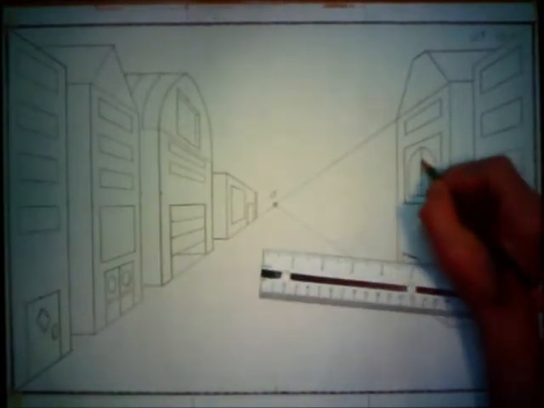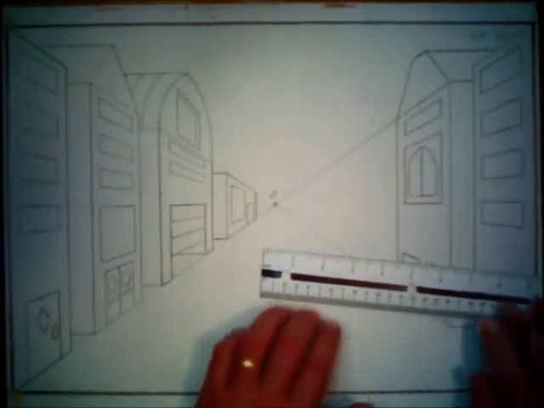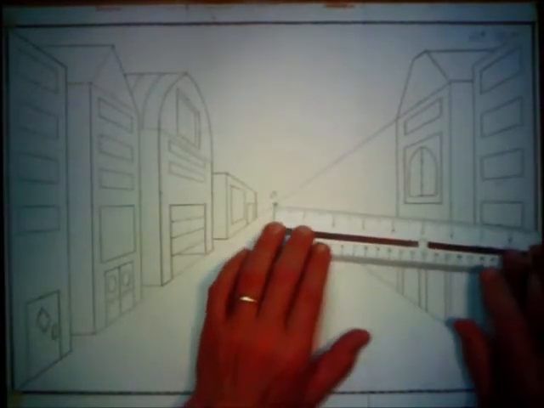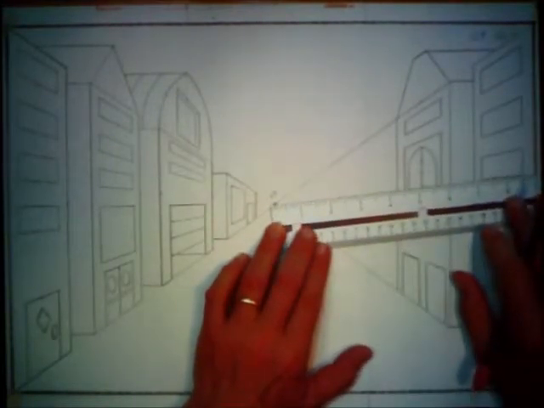And then halfway up, we're going to put another dot. And then halfway down, we're going to put another dot. And we're going to use these dots to help create the panes in our windows, P-A-N-E-S. Place it on the vanishing point, rotate it to the first dot.